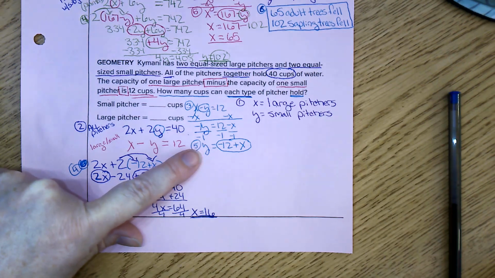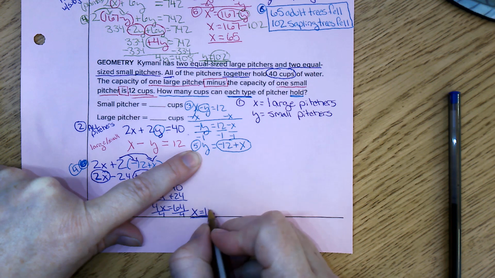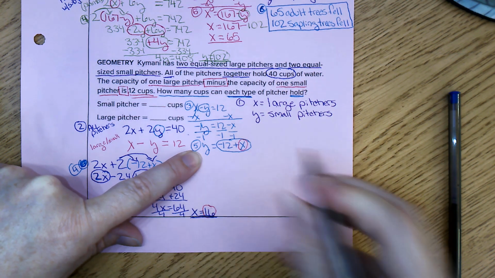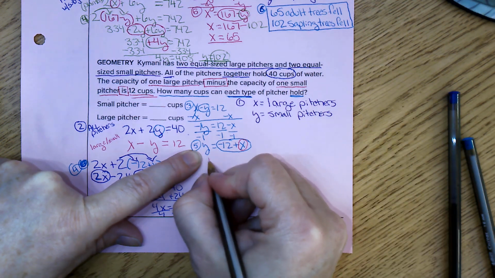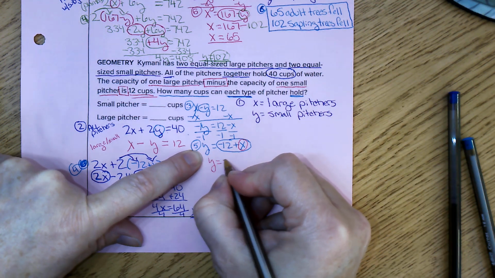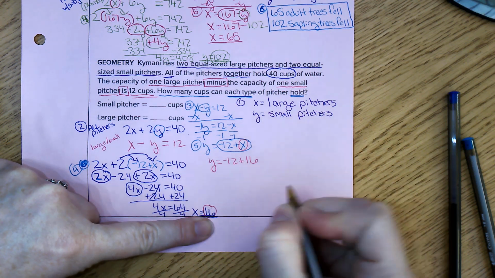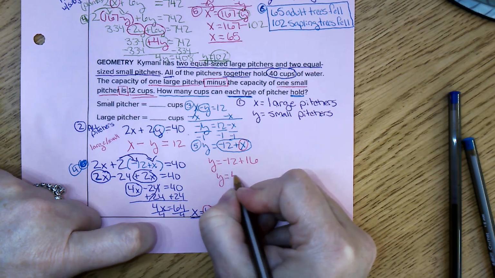So let's use this equation here and put in what x equals. x equals 16. We're going to put that in right here. So the equation itself is y equals negative 12 plus the value of x, which is 16. Okay, y equals 4.